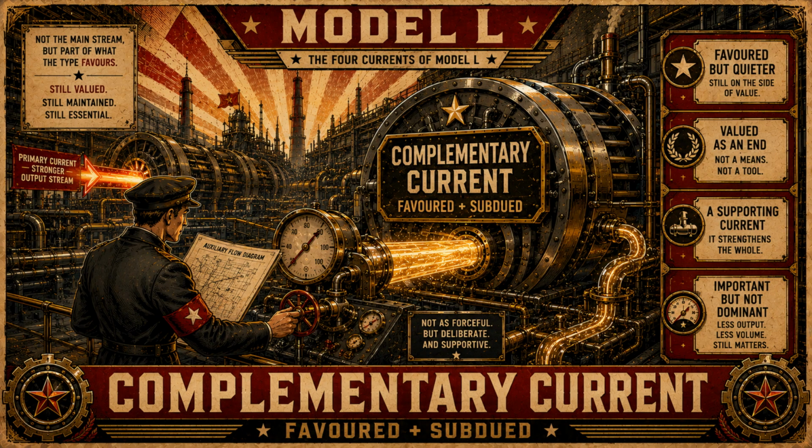This is one of the places where Model L adds something that classical Model A does not directly show. A complementary function is still favoured. It still belongs to the side of the metabolism that the type treats as meaningful, worthwhile, and worth preserving. But unlike the primary current, it is subdued. So the complementary current is not the main forward-driving stream.